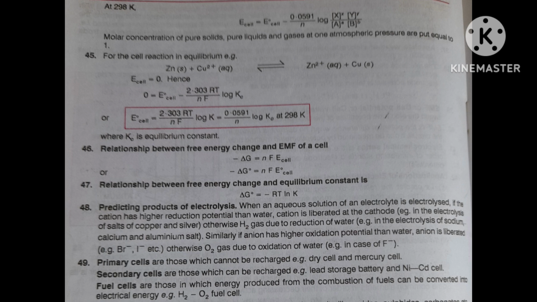Now the next relation I am telling you is also very important. That is the relationship between free energy change and equilibrium constant. I have discussed the free energy change and EMF: minus delta G is equal to nF E cell.